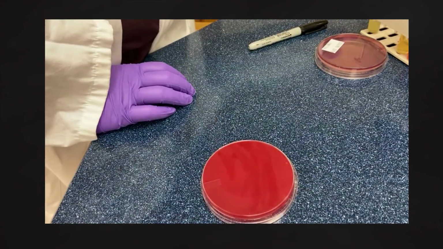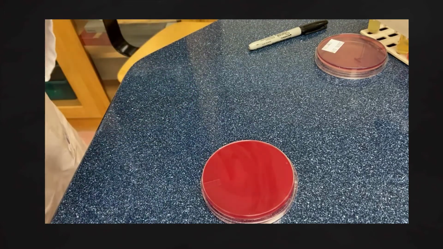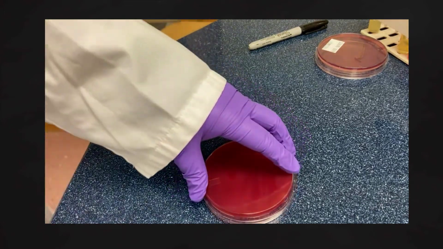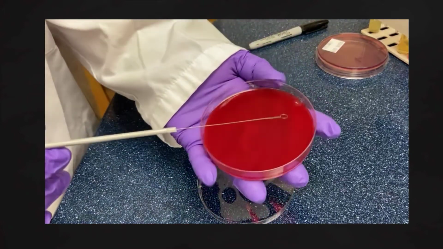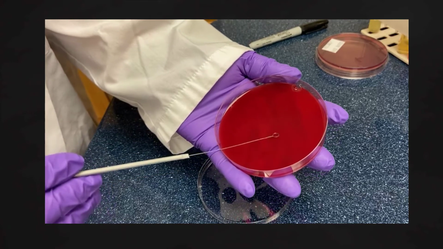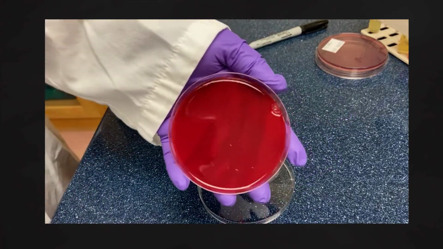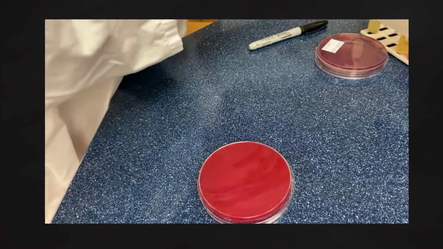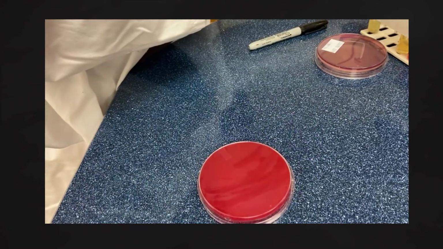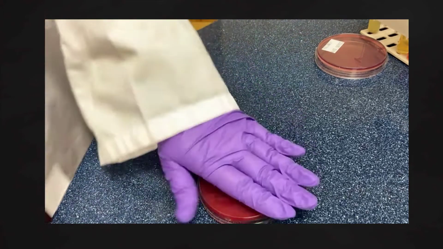Again, sterilizing my needle. After I sterilize my needle and it has fully cooled, I'm going to go from quadrant 3 into the last area available on the plate, which is quadrant 4. Being careful not to go back into quadrant 1 or 2, because again, we're trying to isolate those colonies. All right, so you see the whole plate's not covered like we had before, but we do see these zigzag streaks that are present.